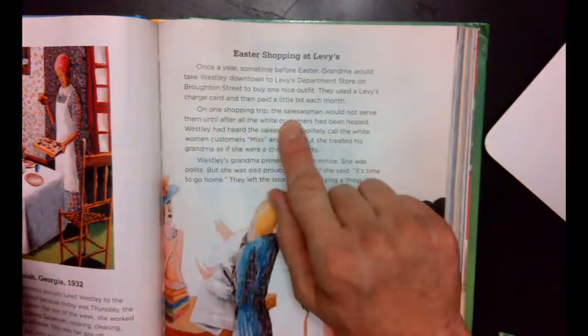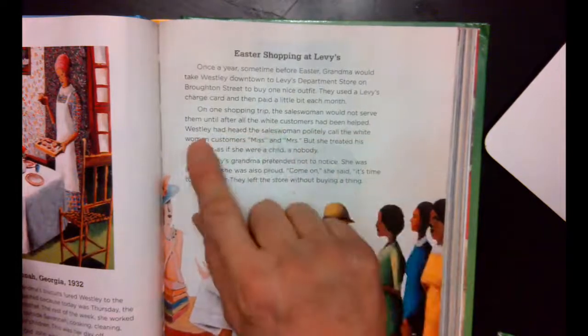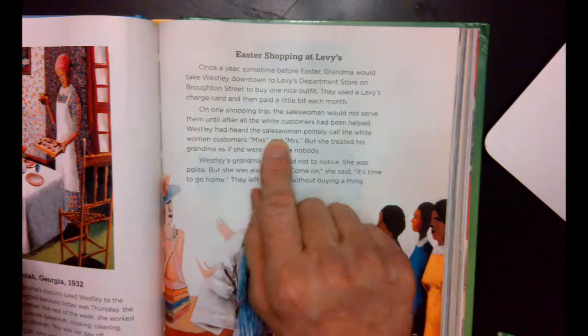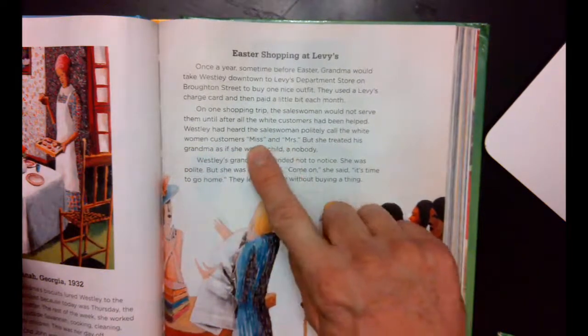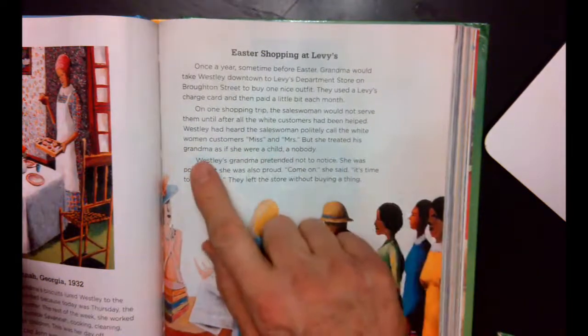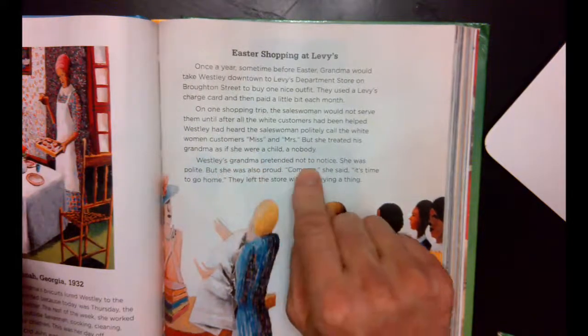On one shopping trip, the saleswoman would not serve them until all the white customers had been helped. Wesley had heard the saleswoman politely call the white women customers Mrs. and Miss, but she treated his grandmother as if she was a child and nobody. Wesley's grandmother pretended not to notice.